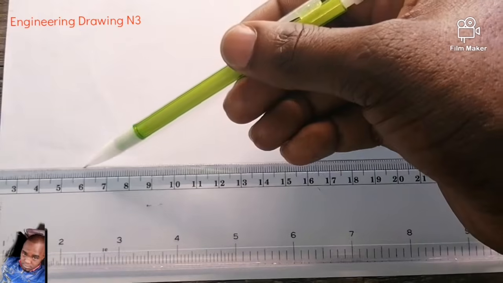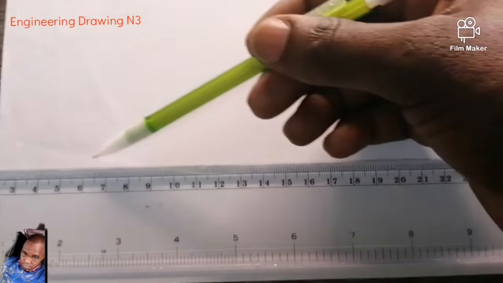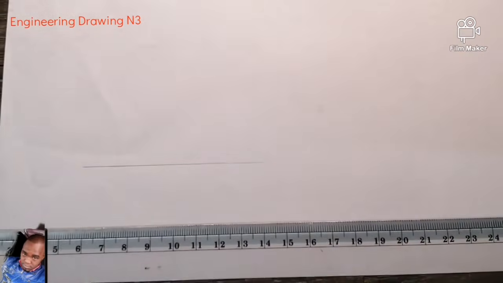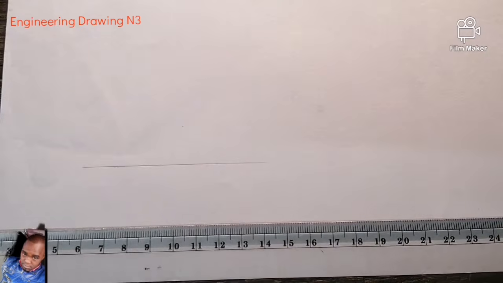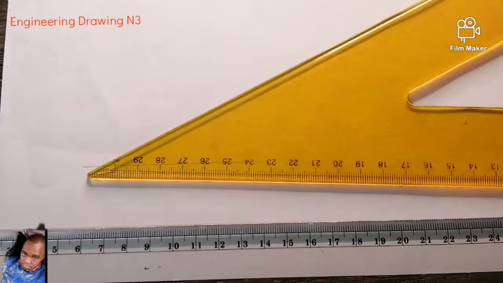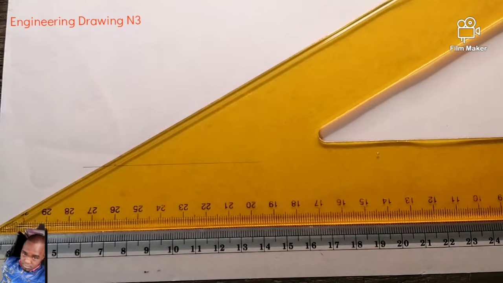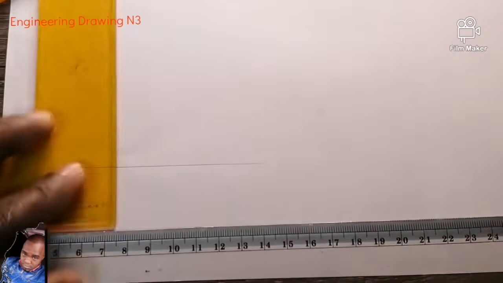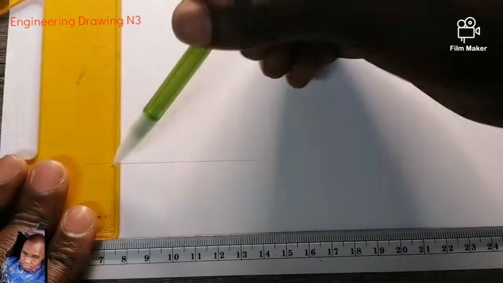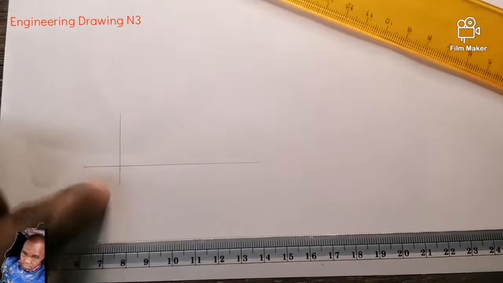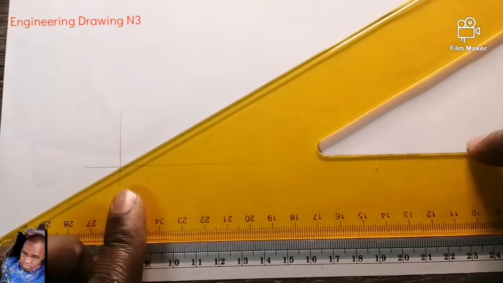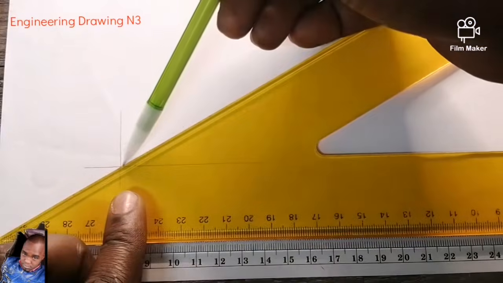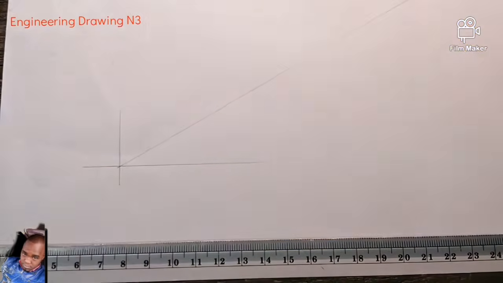I'll decide to start here. Remember, you are drawing the isometric scale. In isometric we use a 60-30 set square. So from this point I'll open angle 30 anti-clockwise like this.